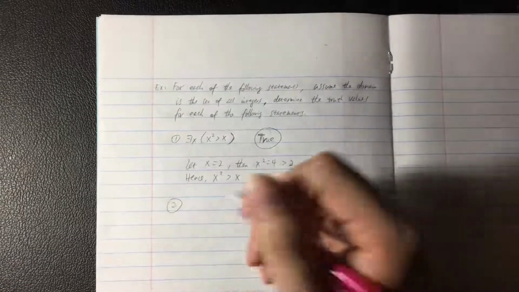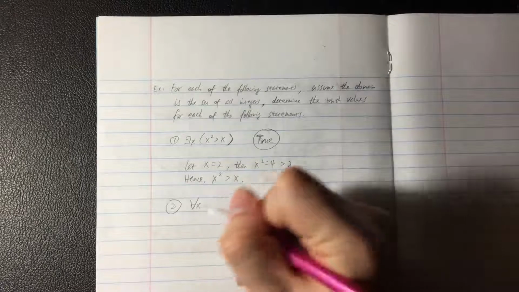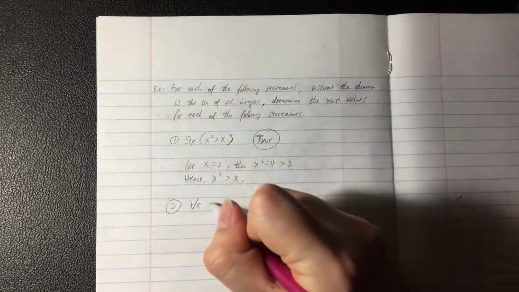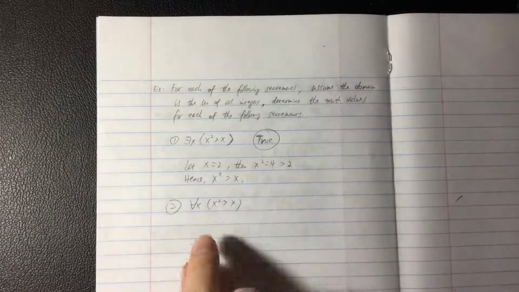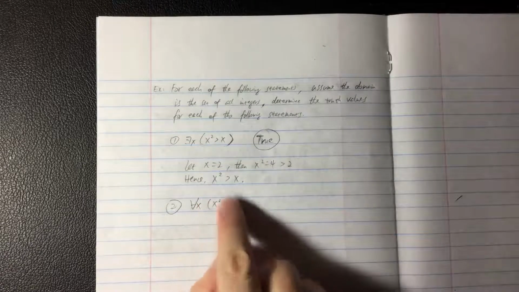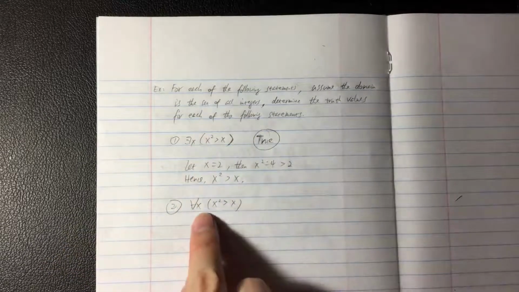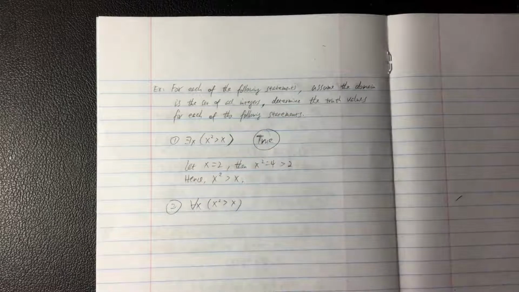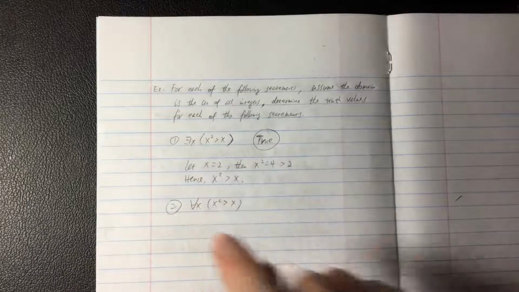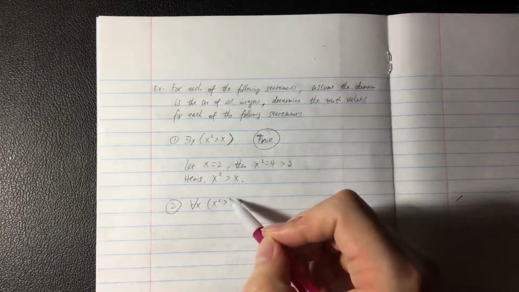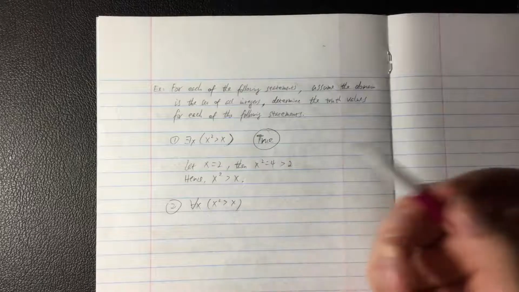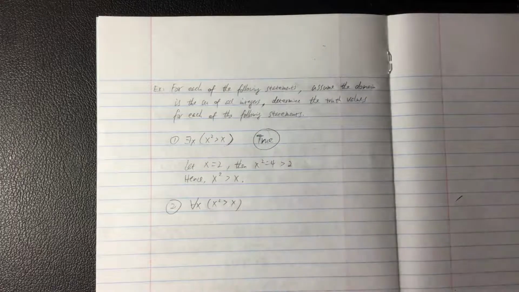Next, for all x, x squared is greater than x. Is this statement true for every x? We know it's true for one x. Is this true for every x? If this statement is true for every x, then this quantified statement will be true. Otherwise, it will be false. Is this true for every x?